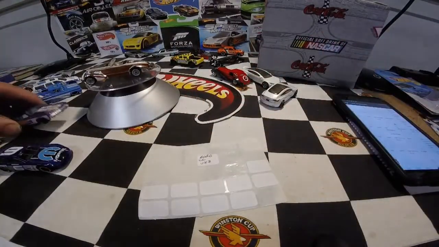So that's how I document my cars. I just thought I'd show you guys how I do it. For premium cars, I'll put what they are, whether it was Retro Entertainment, Car Culture, Fast and the Furious, or Pop Culture. If it's Car Culture, it's CC. If it's the Fast and the Furious sets, I'll put FF.